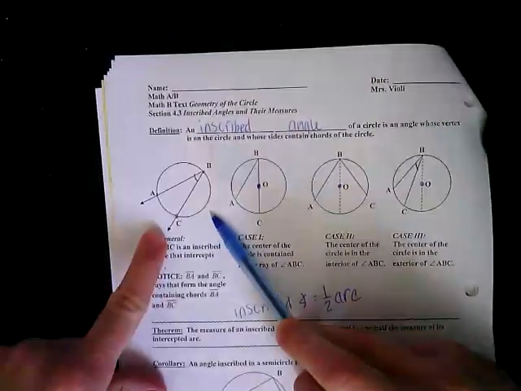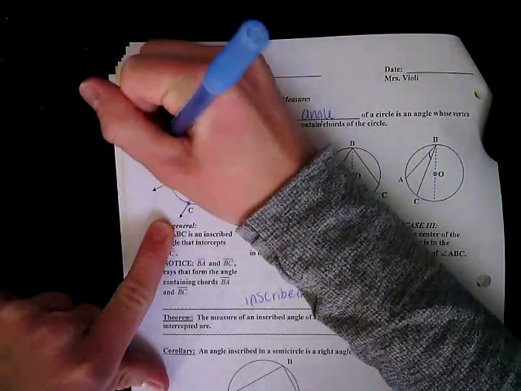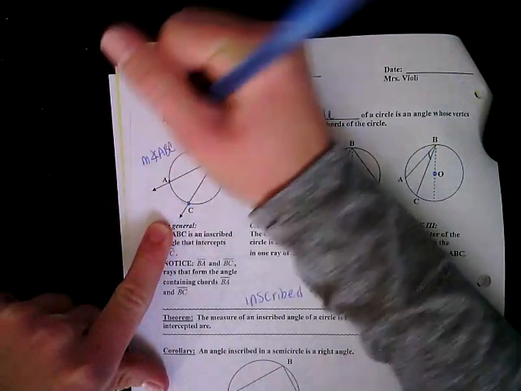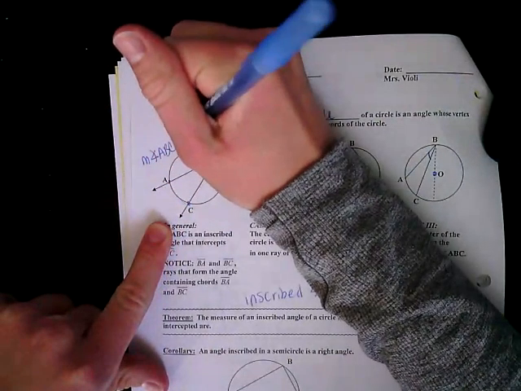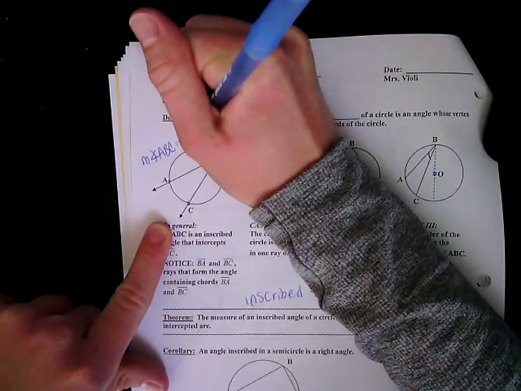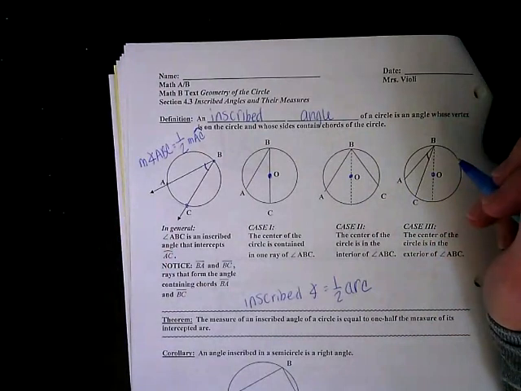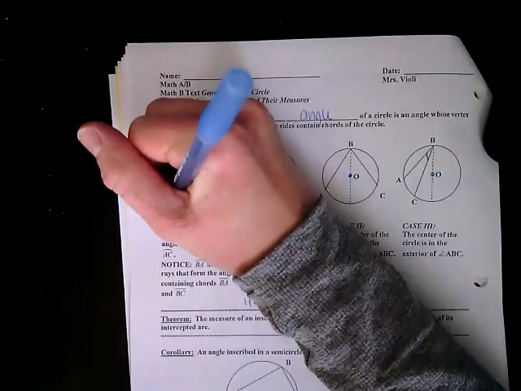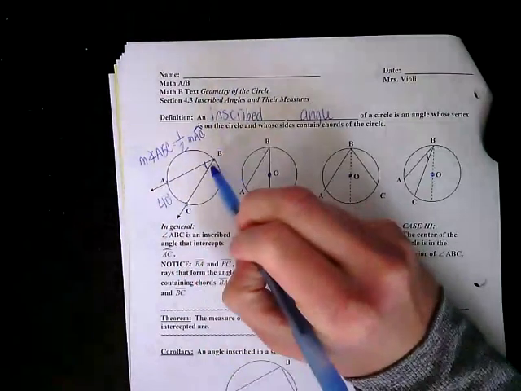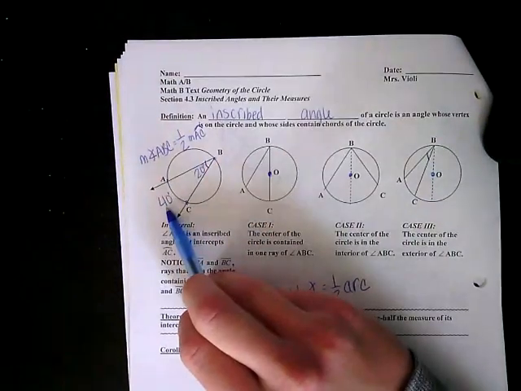In this case, the measure of angle ABC is equal to 1/2 of the measure of arc AC. For example, if the measure of arc AC was 40, then the measure of angle ABC is 20, because that is 1/2 of 40.